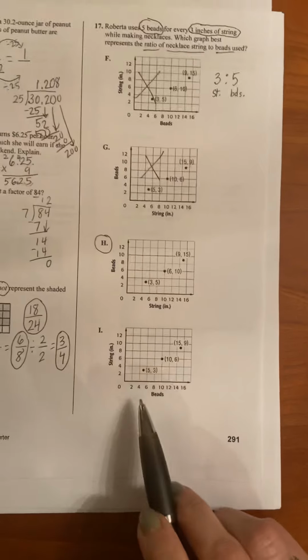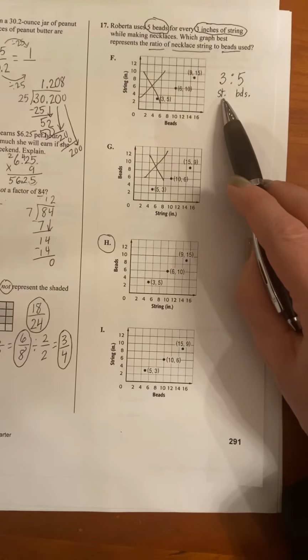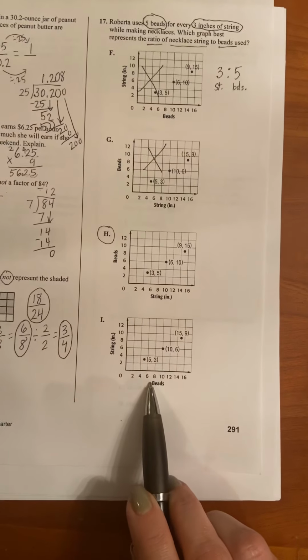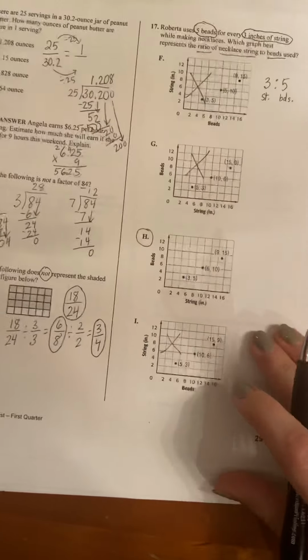And then for I, we want 3 to be string moving across, and when I look again, the x-axis has beads, so it's not the right choice on the x-axis. I'm going to keep going. I'm going to do one more page.